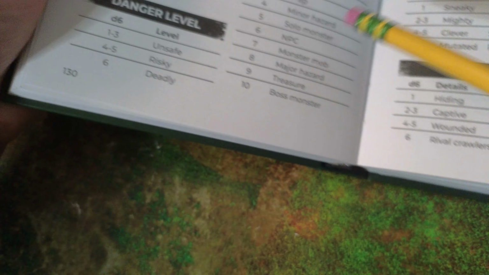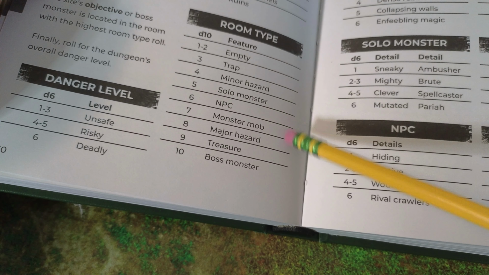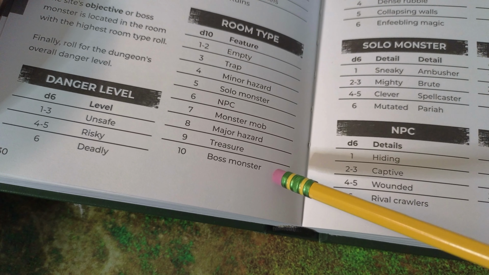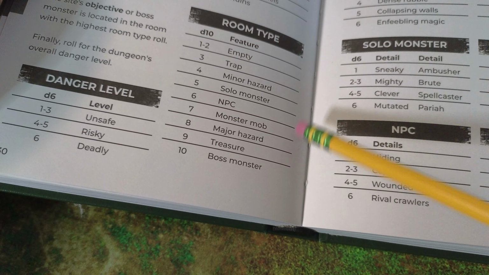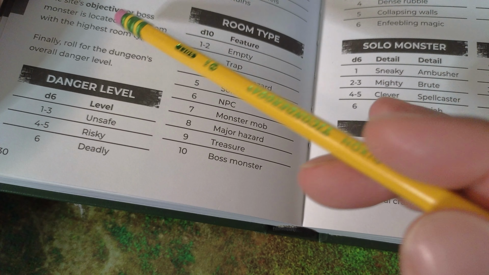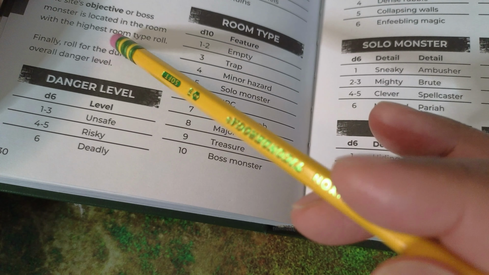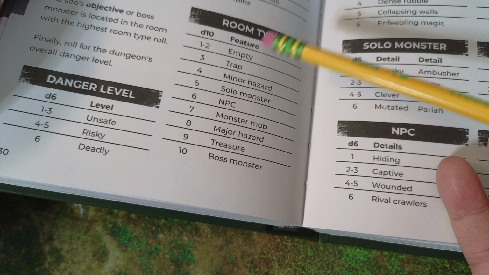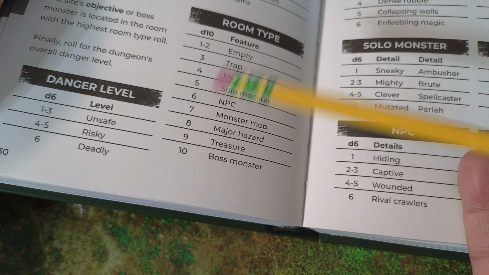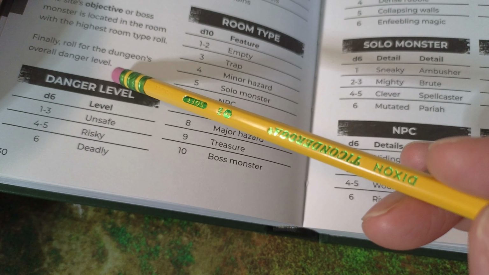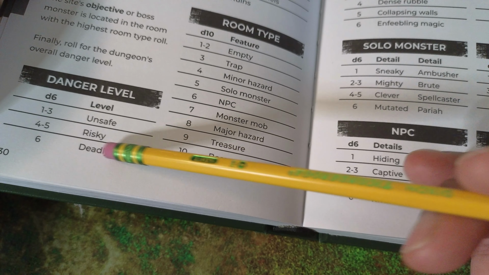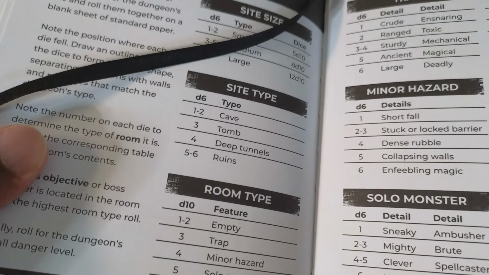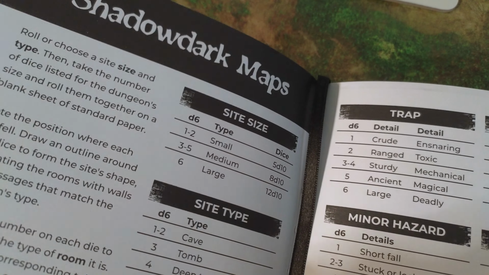So down here we have the room type table, and this will let us know what's in each room. The site's objective or boss monster is located in the room with the highest room type roll. So when I roll the dice, whatever has the highest number will be the boss or the objective. Finally, roll for the dungeon's overall danger level. All right, so let's try that out. It should be a pretty quick exercise.